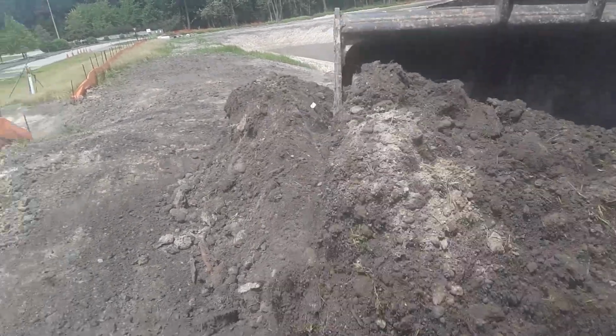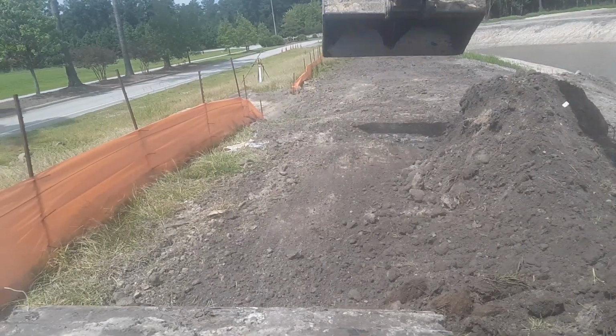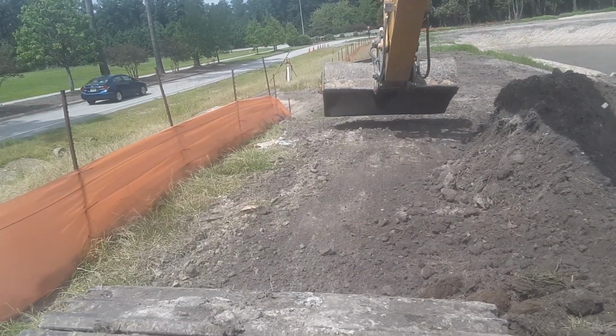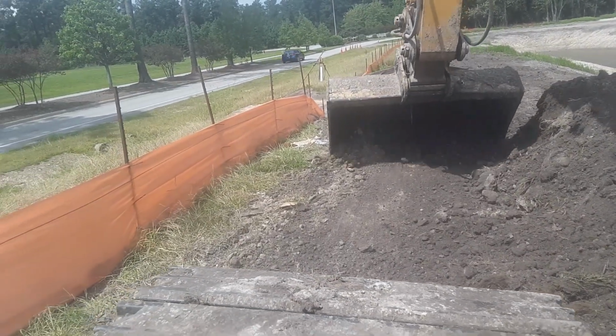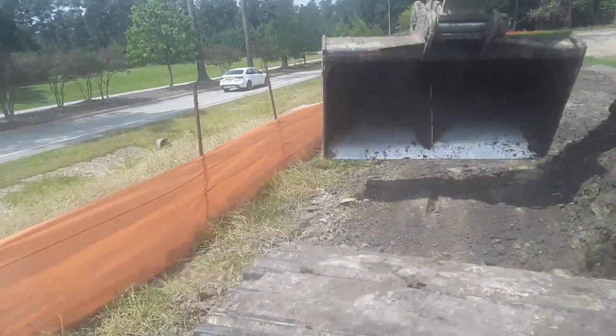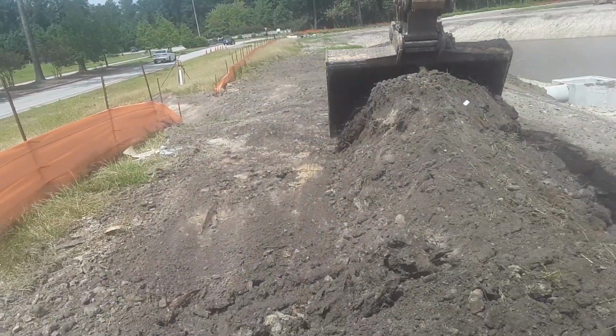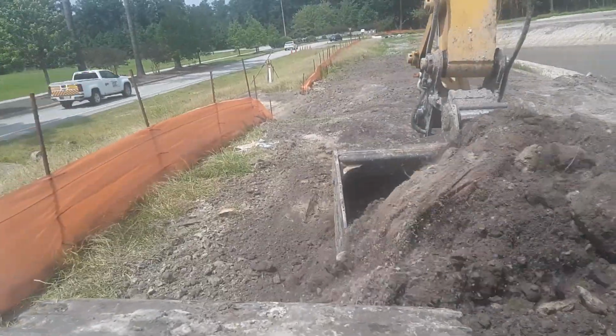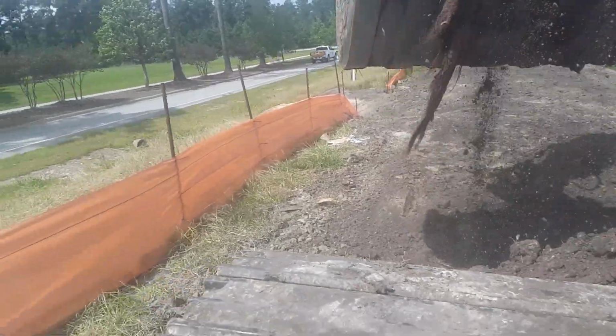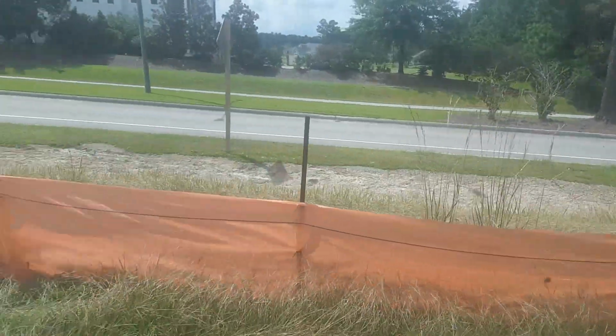I don't do the same exact steps as some of the other guys would do on a project, but it's what they're comfortable with doing, so I don't have a problem with that at all.